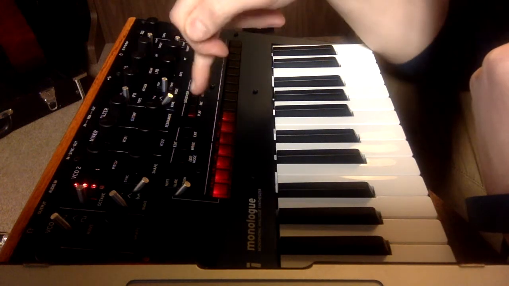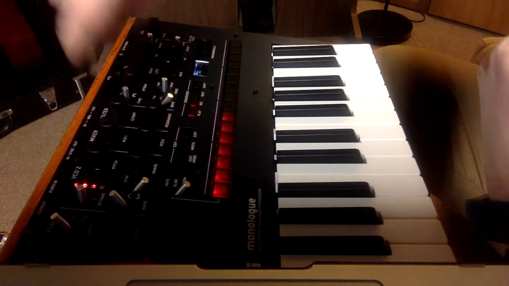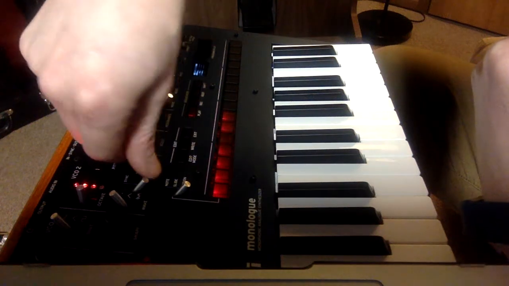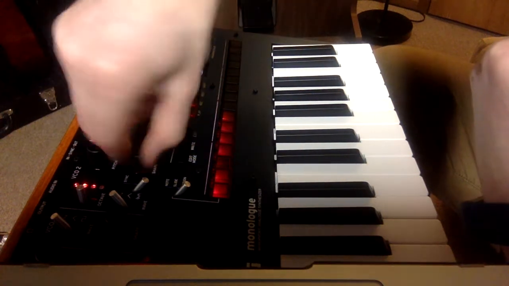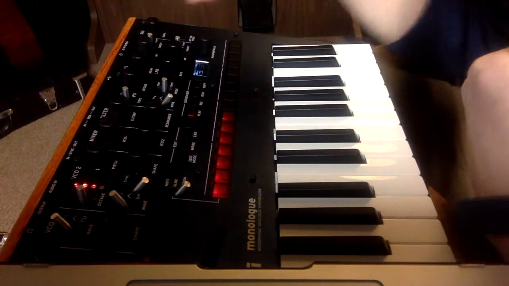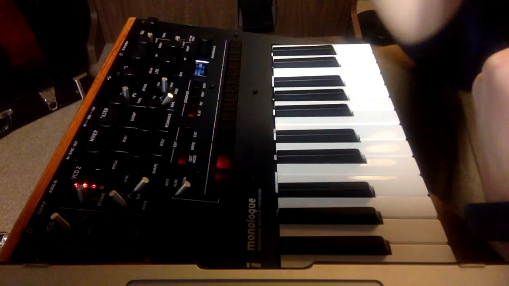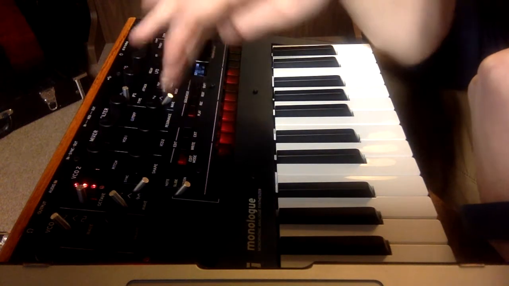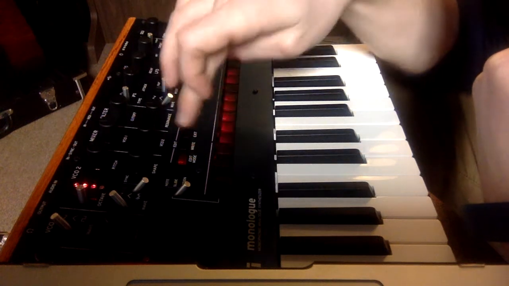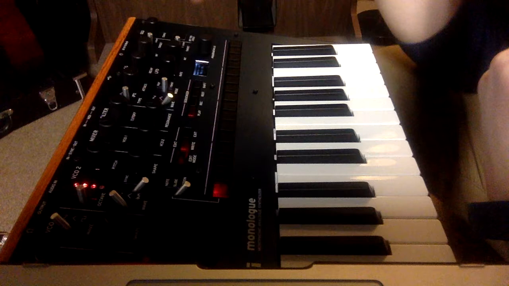Okay, and we'll do one more. We'll really warp the shape on the VCO2. And it'll actually store all those. So I'm actually gonna save this. This is kind of cool. Go to program edit and write that. Write 94 to 94. Yes, we want to write that.